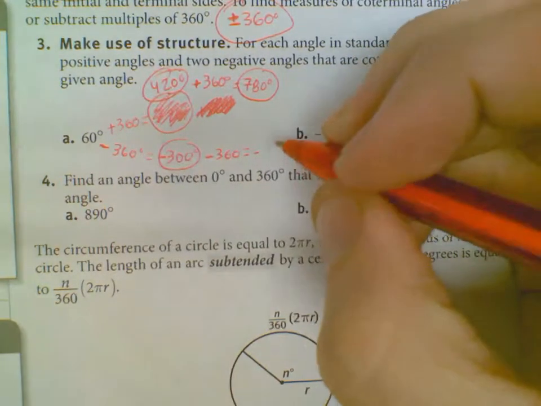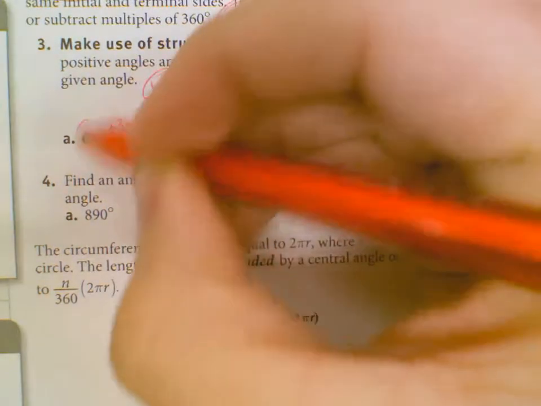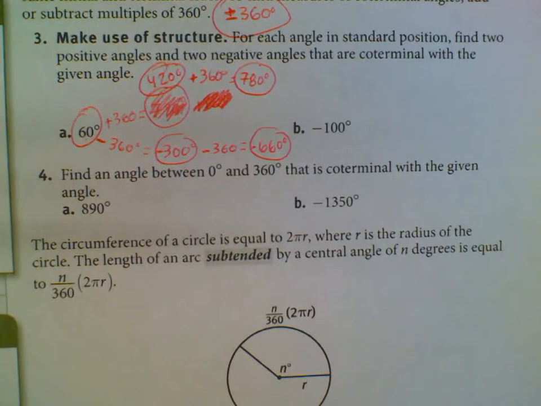Negative 660. All of these angles, 1, 2, 3, 4, 5, they all end in the same place.